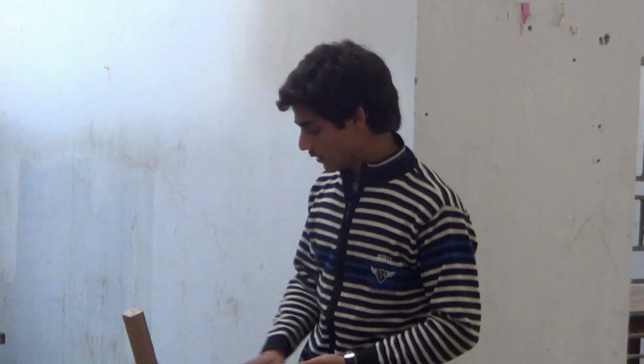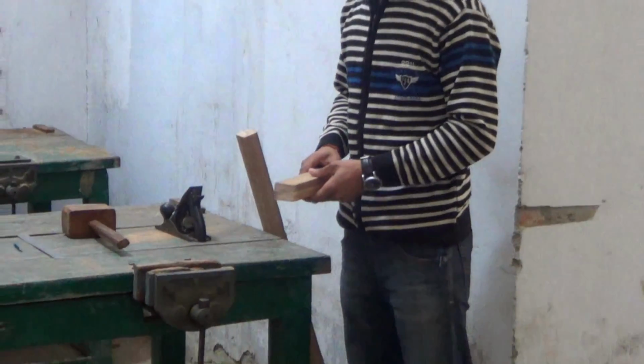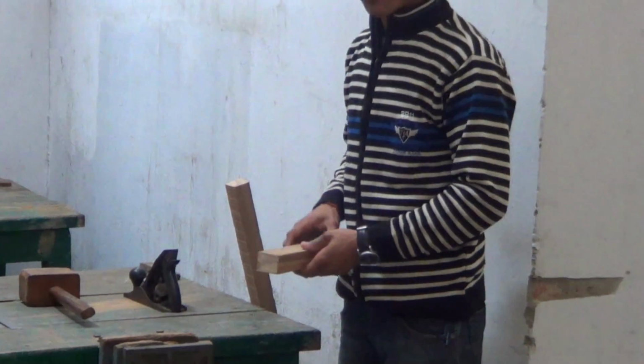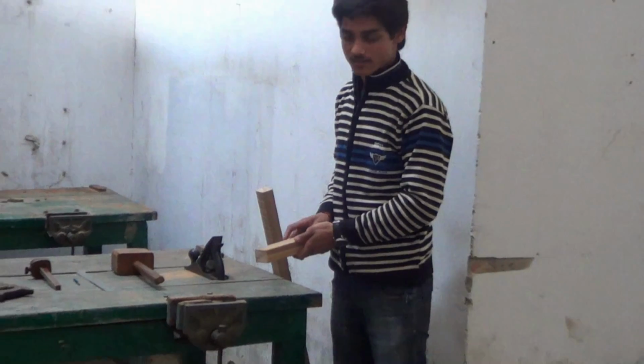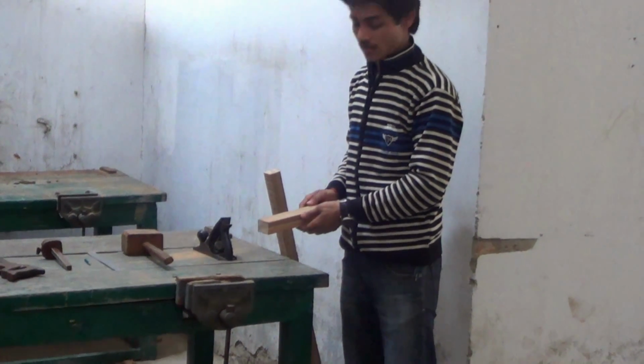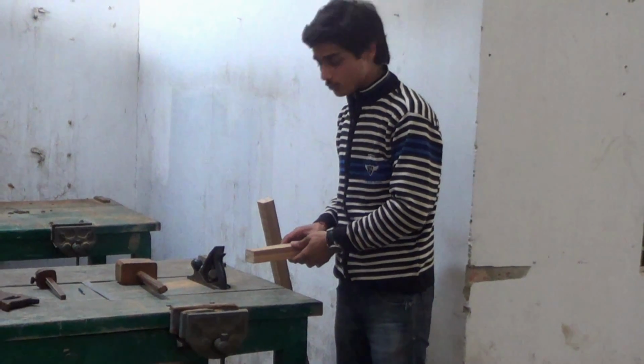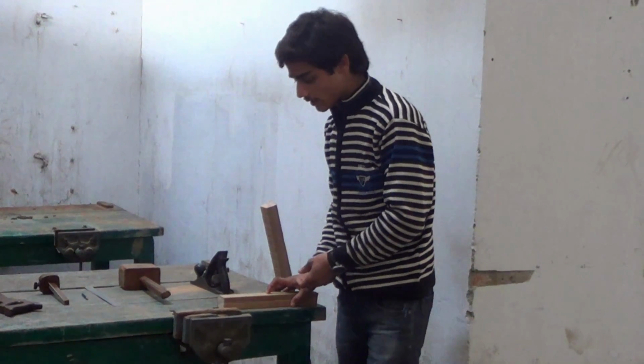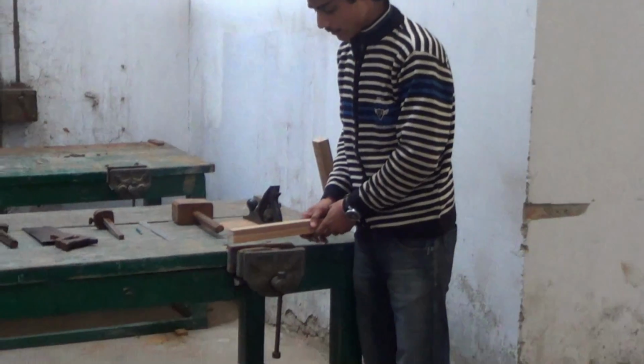Now we'll demonstrate how to make corner lap joint. For this, we have taken out a wooden segment from a larger wooden segment. The first part in the process is to smoothen the surface. Please note that the surface of this plank is very rough. For smoothing the surface, we'll first fix this plank into a carpentry bench hook.